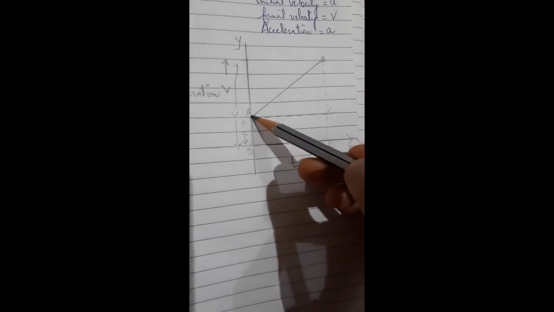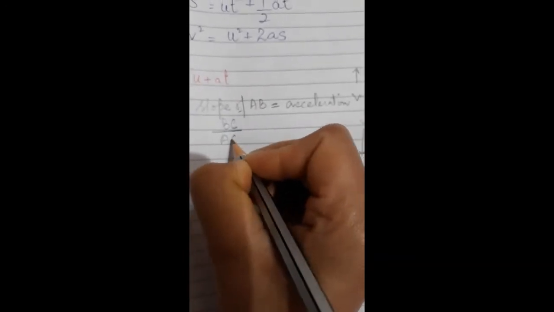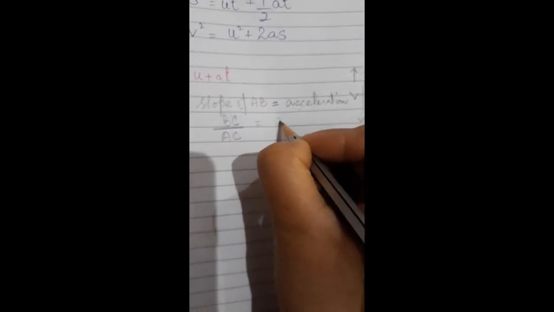Okay, so as you can see here, from this point to this point, we have got a right angle triangle here, and to find the slope of this line, we need to divide perpendicular by base in this right angle triangle. It means BC divided by AC. So slope will be BC divided by AC and acceleration is small a.